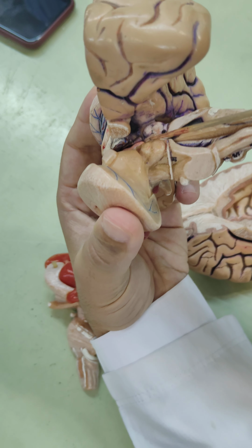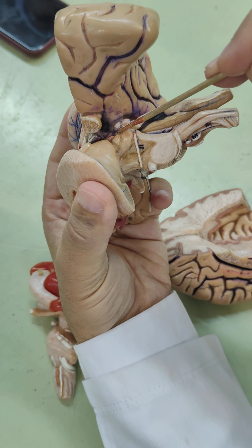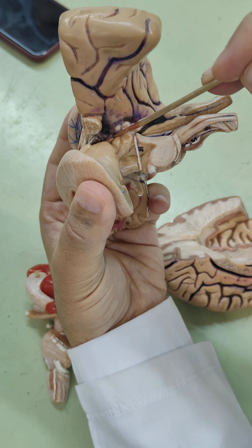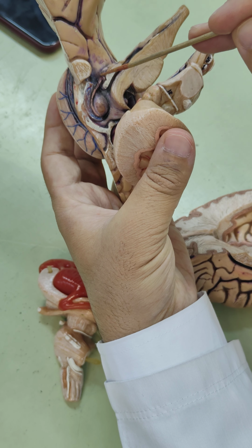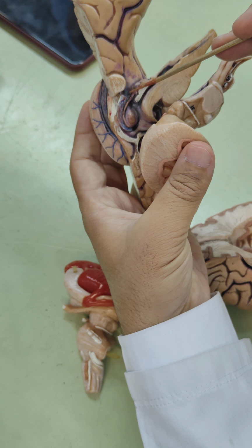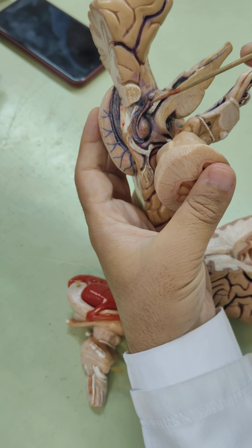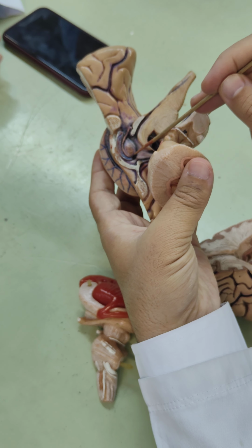In the midline and superior part, you can see this gland, the pineal gland. The pineal gland is also a part of the diencephalon, and here is the thalamus.